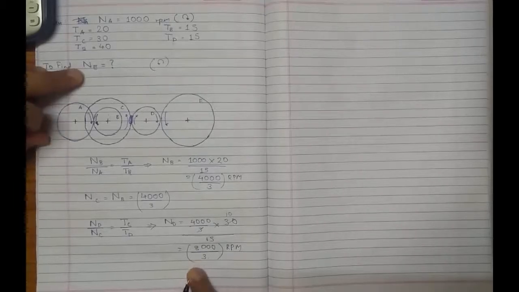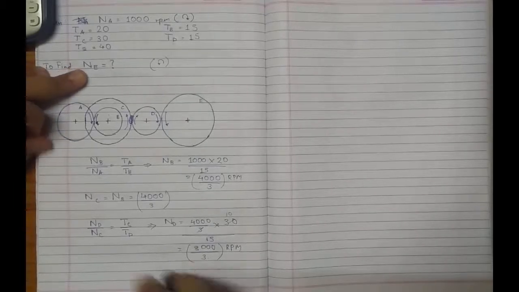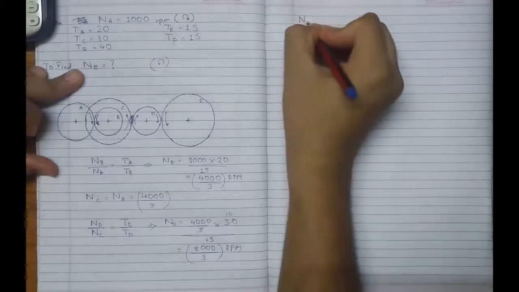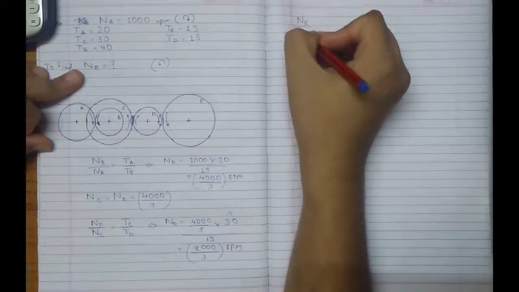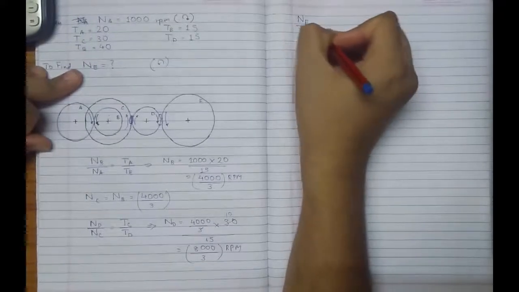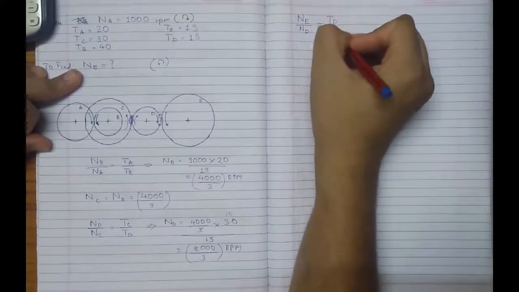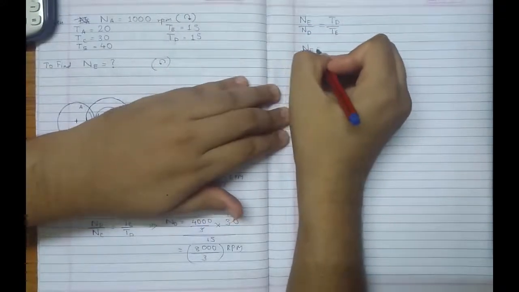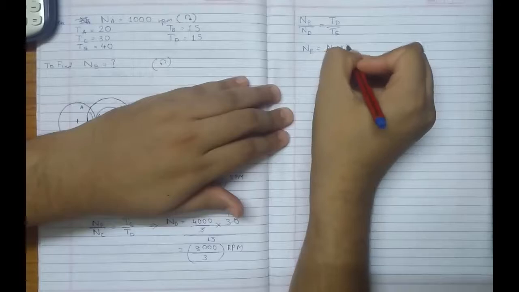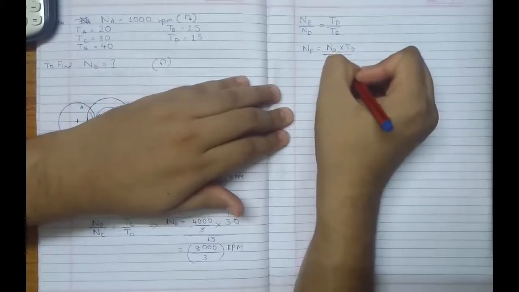So finally we have to find out the RPM of E. To find out the RPM of E, again the same formula. D and E are meshing with each other. So RPM of E upon RPM of D is equal to TD upon TE. So RPM of E is equal to ND into TD upon TE.